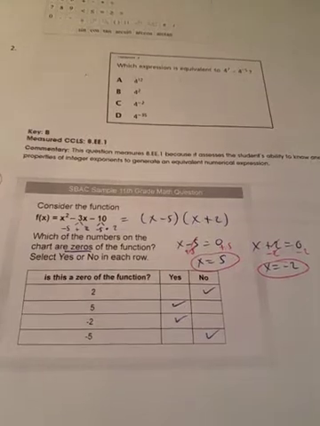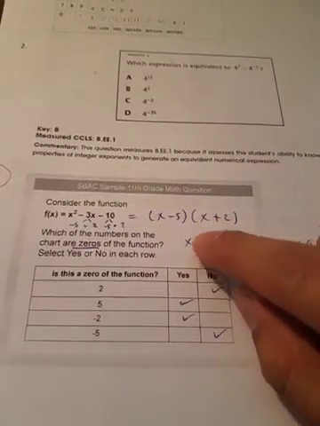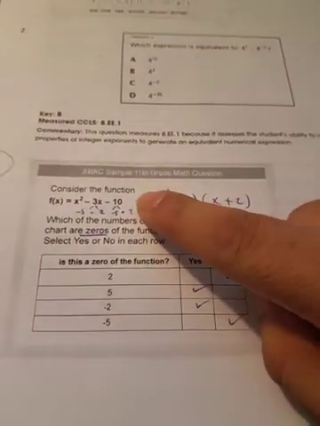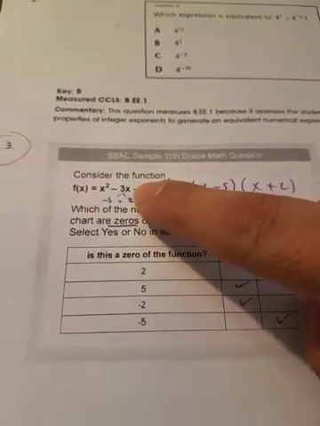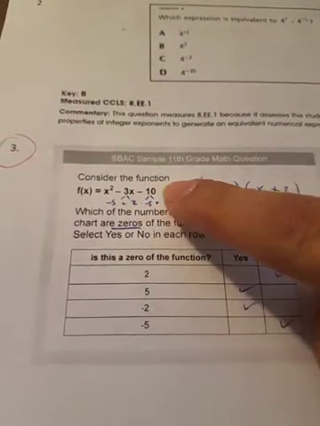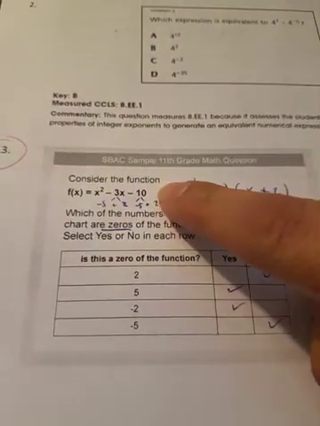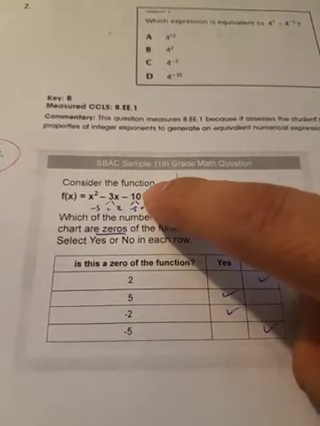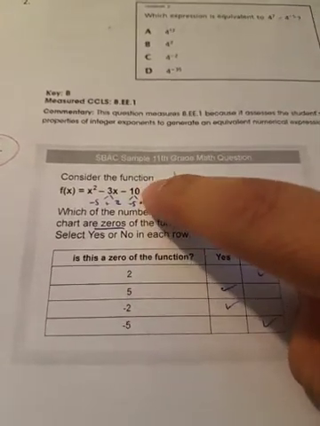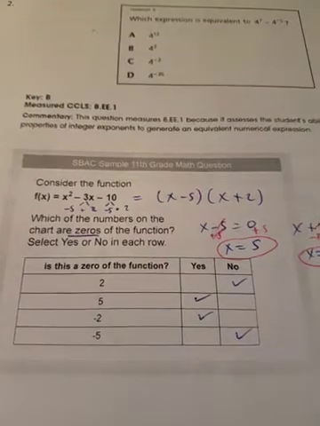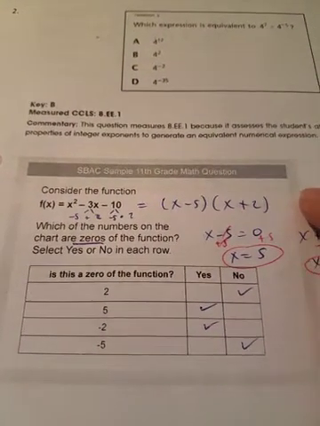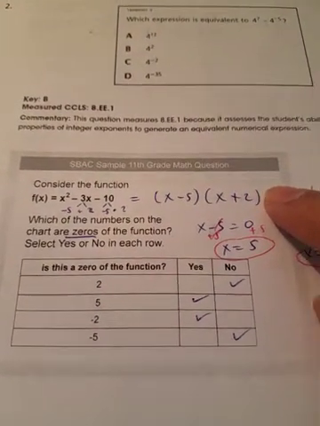Now for this one, it's asking you to find the zeros of the function. Again, when you have a quadratic, you've got to make sure there are two numbers that add up to the middle term. Since a equals 1, you need two numbers that add up to the middle term and multiply to the c term. You would get negative 5 and 2, so this factors this way right here.